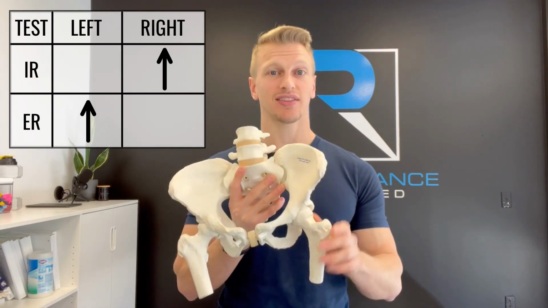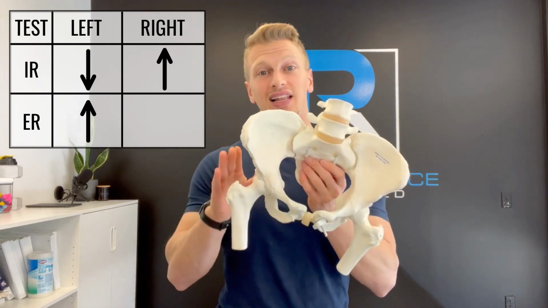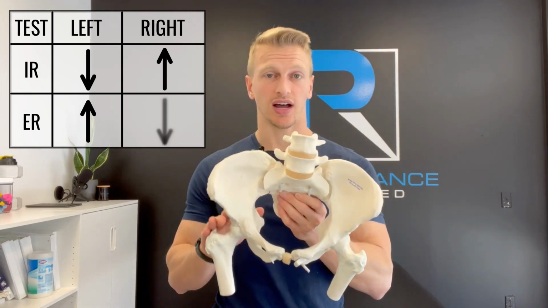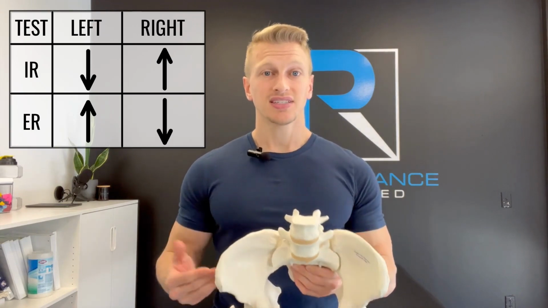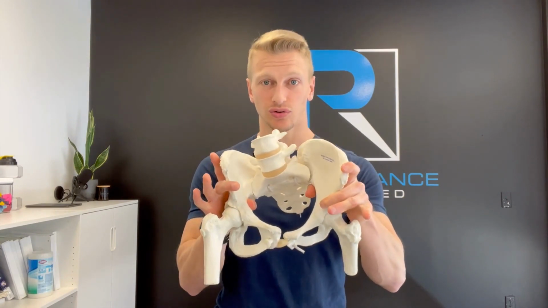So that means that they're going to have limited internal rotation on the left and limited external rotation on the right. This is essentially a normal outcome or a normal response of being in a position that's to the right.